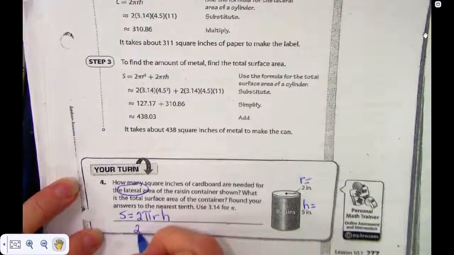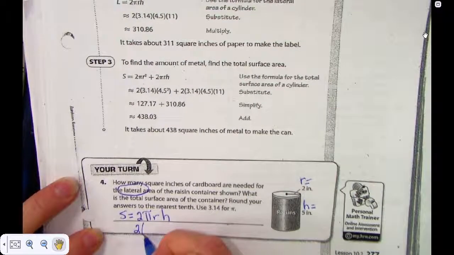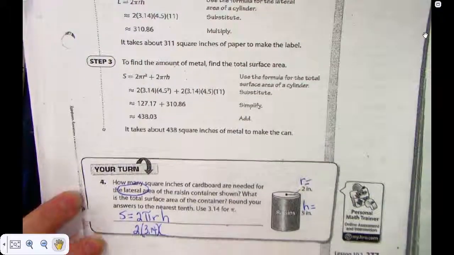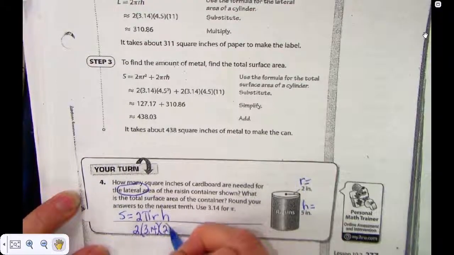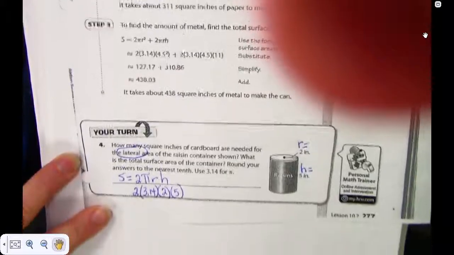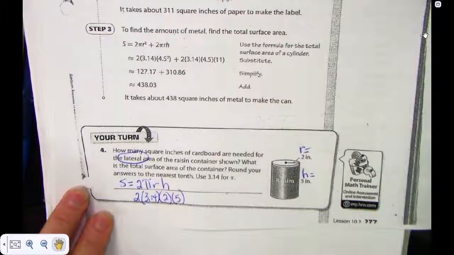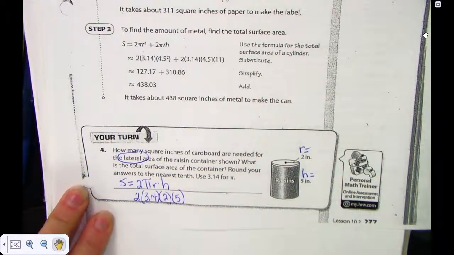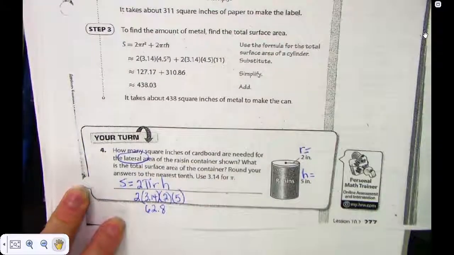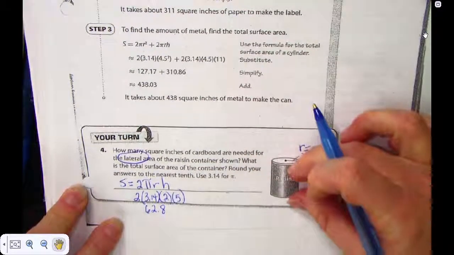So we're going to go 2, use a parenthesis, please, 3.14 times 2 times 5. Now go multiply. Good. That's the lateral part. That gives us the label.